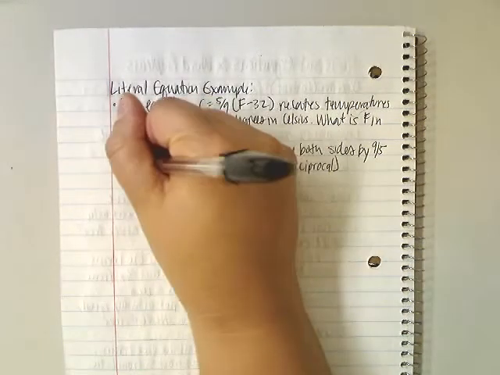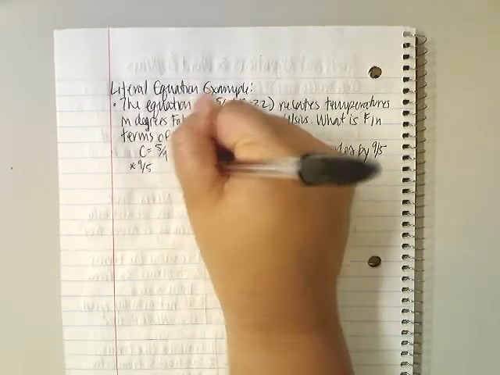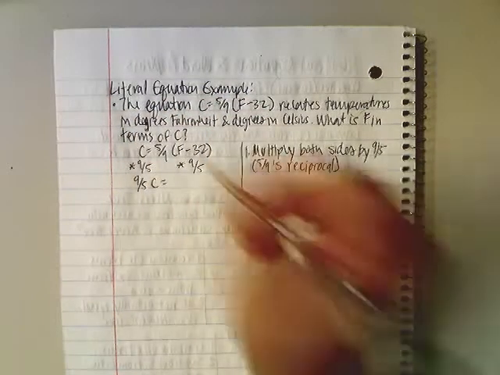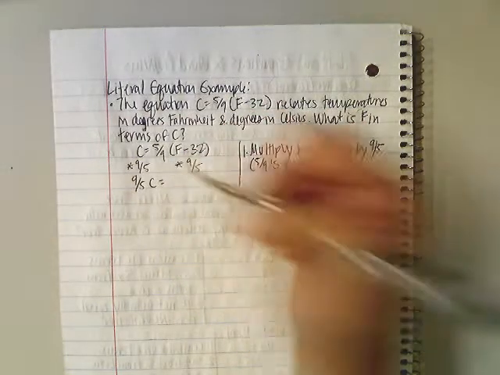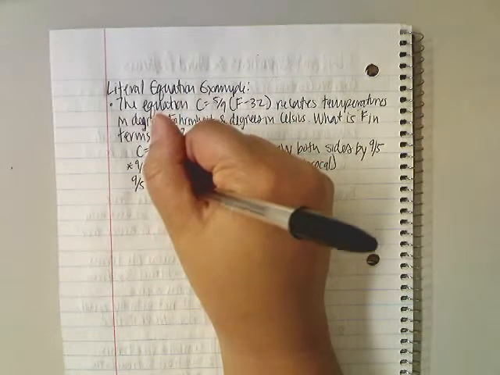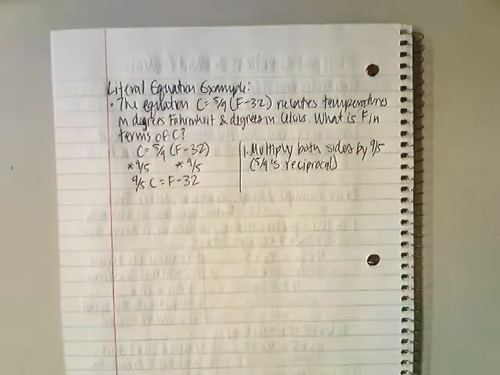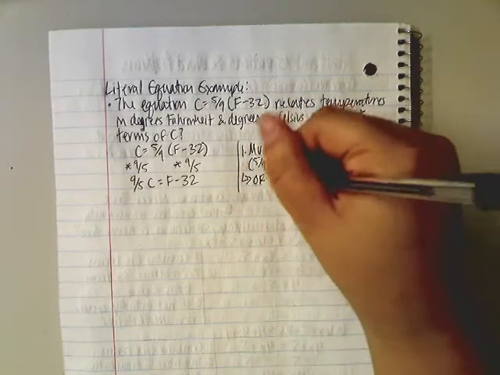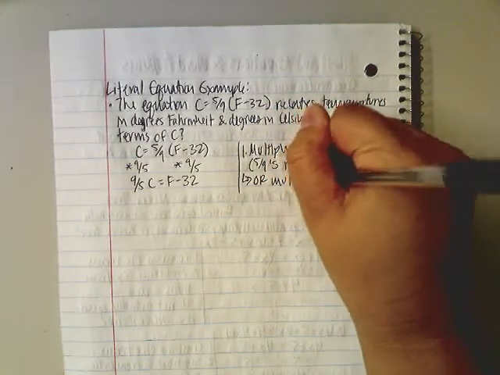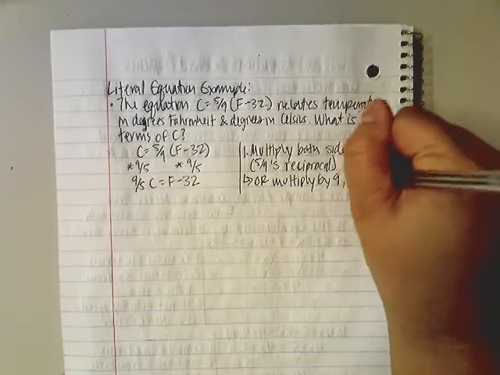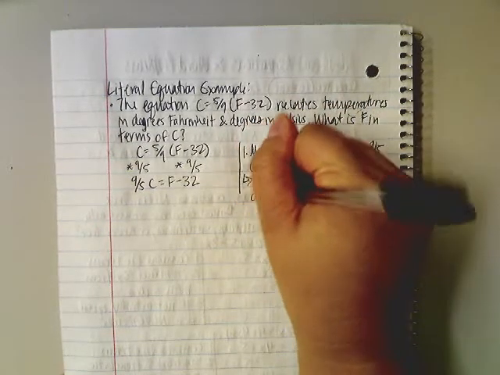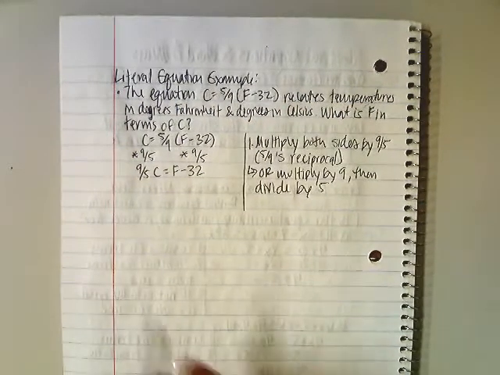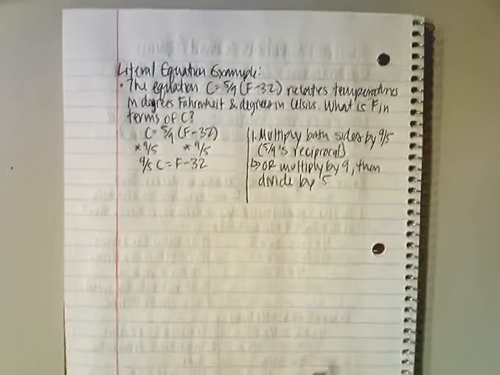So I'm going to multiply by 9 over 5, and I'm left with 9 over 5 c is equal to, those cancel each other, because 9 divided by 9 is 1, 5 divided by 5 is 1, so I'm left with just 1 there. The other thing you could do, which some of you are more comfortable with, is multiply by 9, then divide by 5. Either of those works, whichever you're more comfortable with. Just multiplying by the reciprocal takes fewer steps.